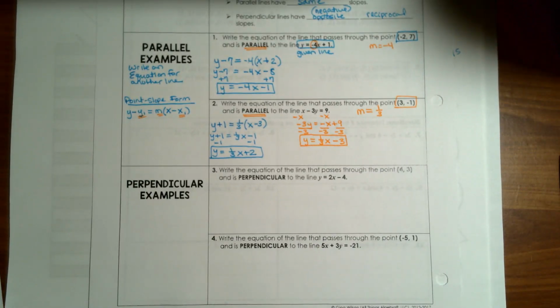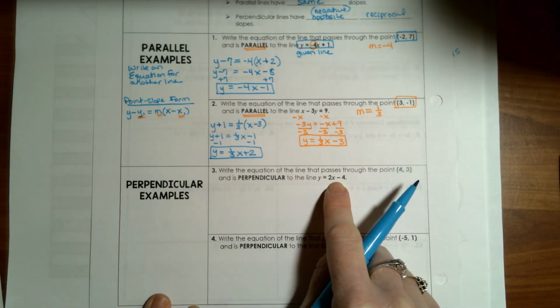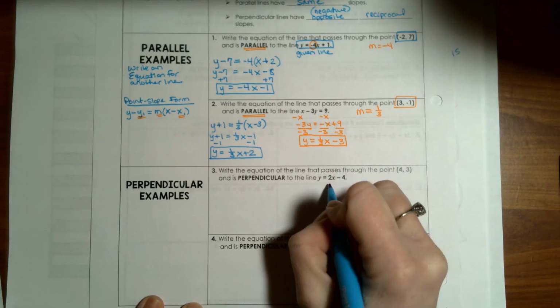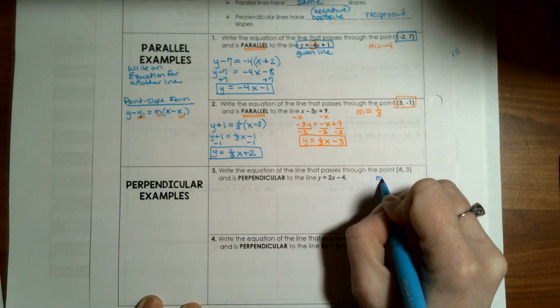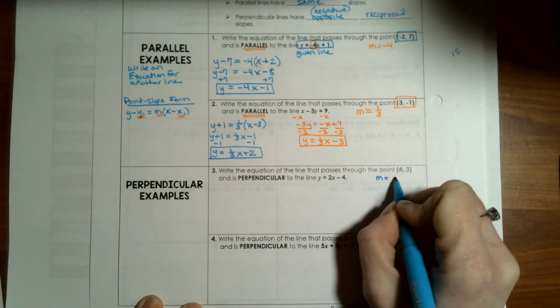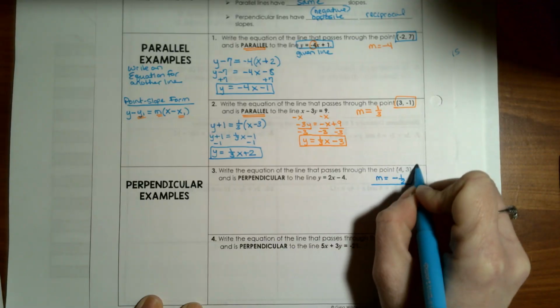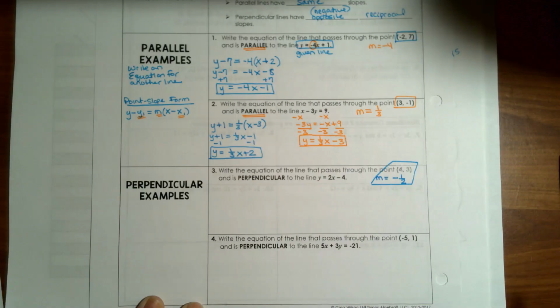Same idea, except we're now going to write the equation for a line that is perpendicular to this line. Perpendicular means they have to be opposite reciprocal slopes. So if this slope was 2, our opposite reciprocal slope is going to be, this was positive, this is going to be negative, this was 2, so this is going to be 1/2. So this is the information we're using to write the equation for our line that's perpendicular.